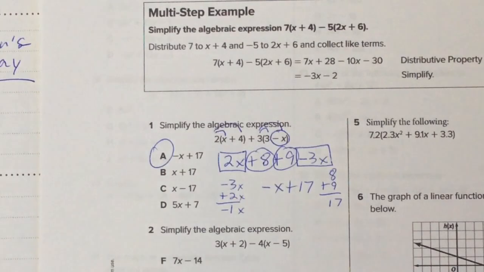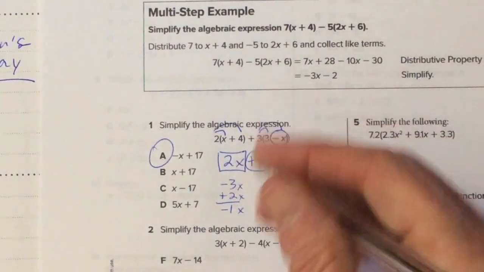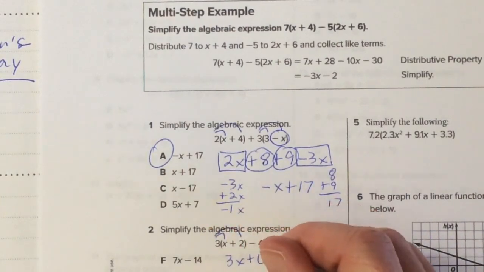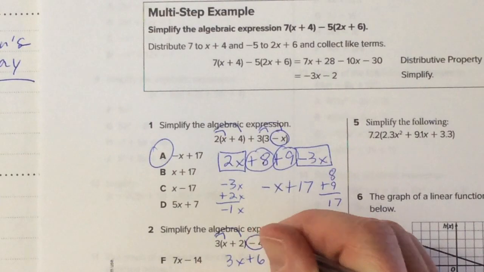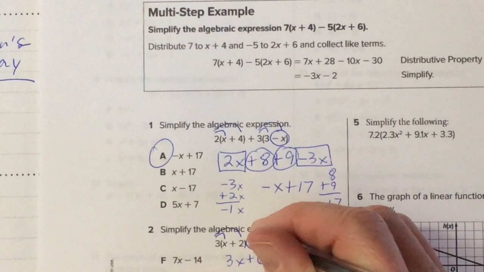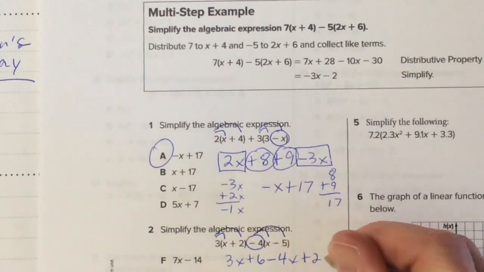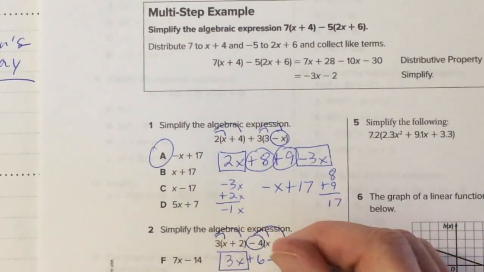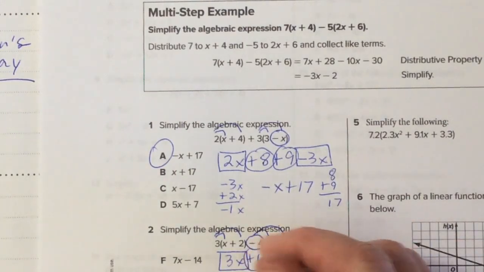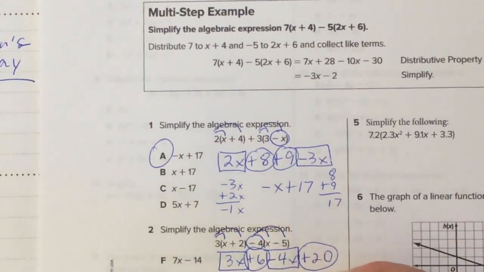Number 2, we're going to distribute the 3, so that becomes 3x plus 6. Then we have a negative 4 minus 4. So we're going to have minus 4x, and then a negative and a negative become a positive, plus 20. I'm going to box those. We have negative 4x plus 3x will become, again, a negative 1x. And then we have 20 plus 6 is 26.